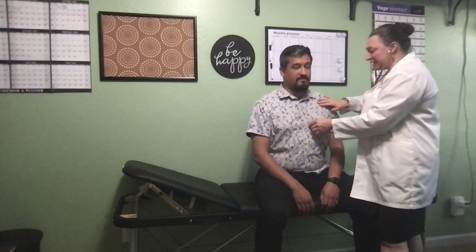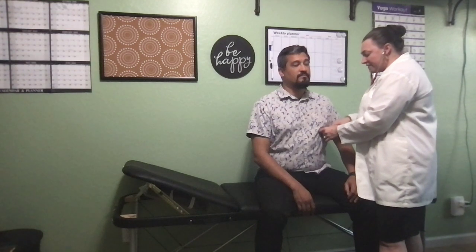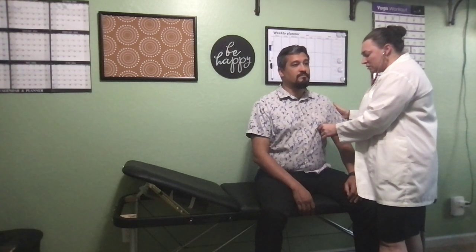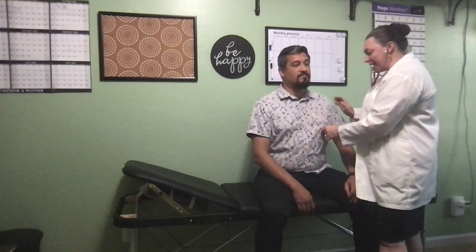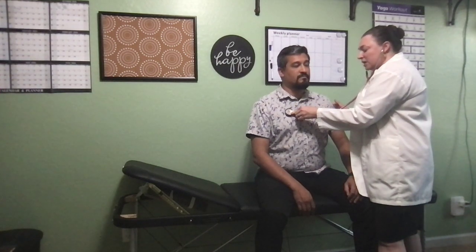And then the last sound we listen to on the heart is the mitral valve, which is mid-clavicular at the fifth intercostal space. Again, a normal S1, S2 sound. I'm going to go ahead and listen now with the bell of my stethoscope.